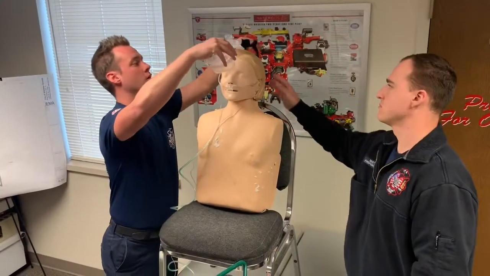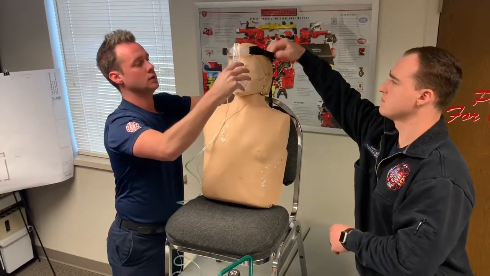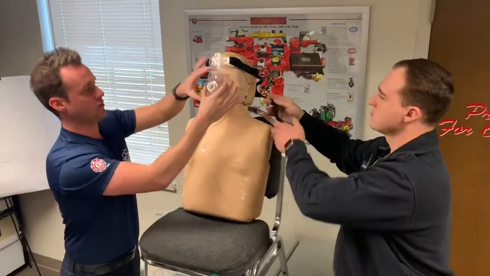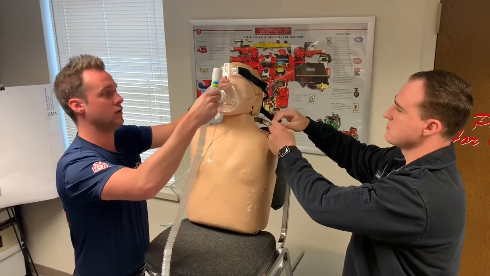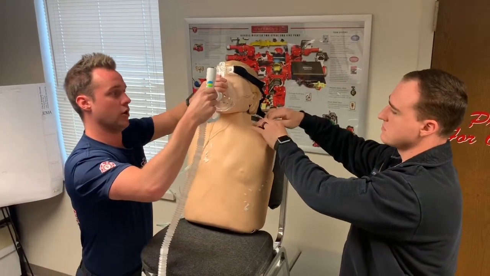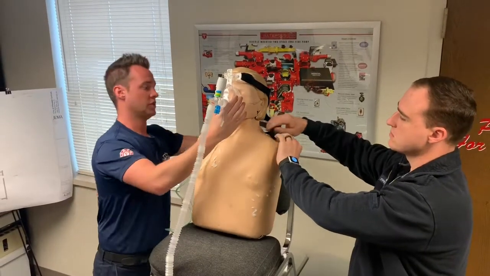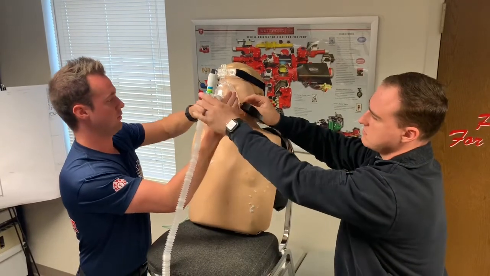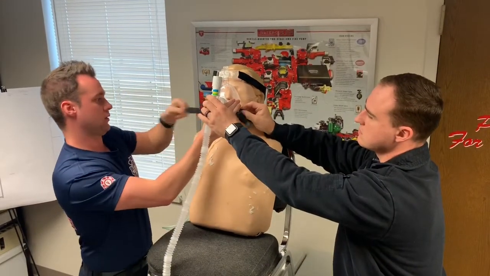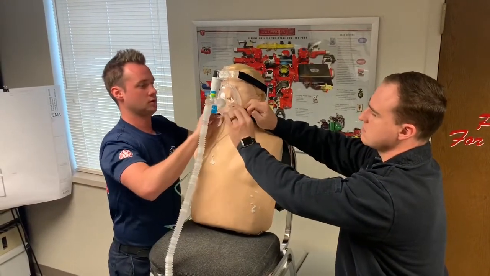So we want to come over the top of their head. And at this point, you can be holding it to their face and create a seal and attach the hose. And the patient can start receiving their treatment while we are still securing the mask to get a good seal.